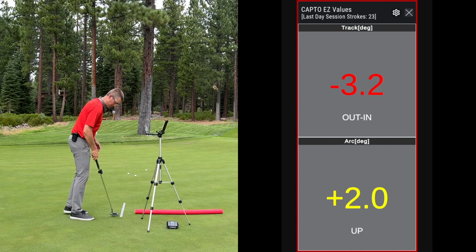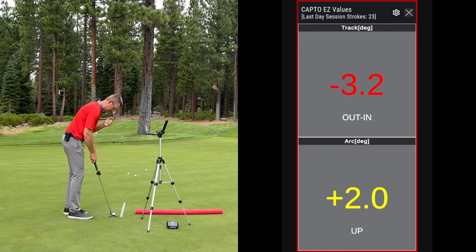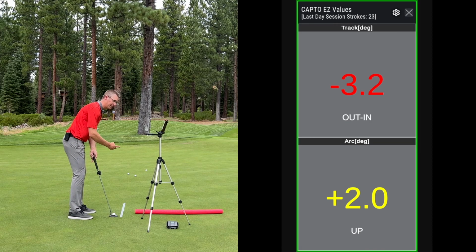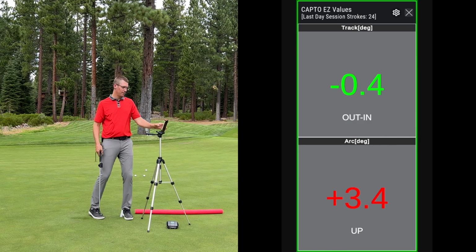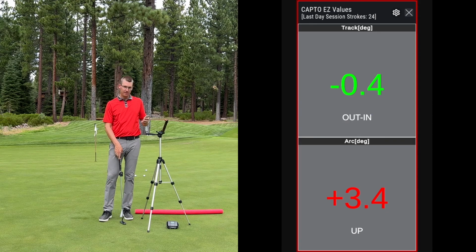So let me go one more, just 'cause I got one more ball here. And what I'm gonna do is, I'm gonna intentionally see if I can get a path that's in to out. So I'm gonna set up pretty straight with the ruler. Ball's kind of move back. I feel a little bit more level with gravity, so my rise angle is not too much, but I'm gonna feel like I can get something going a little more to the right with my putter travel. So there you can see, now as opposed to having a left, it went back to 0.